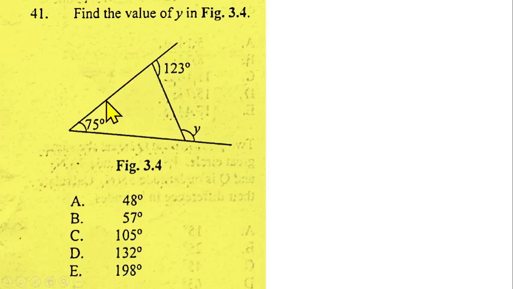Whatever you get, then add the three angles together. Sum of angles in a triangle. Then you can find your y from there. But this is subjective. You have to be smart in your thinking. So how? Good. I can find this angle here, which should be angle in a straight line, 180 minus 123.